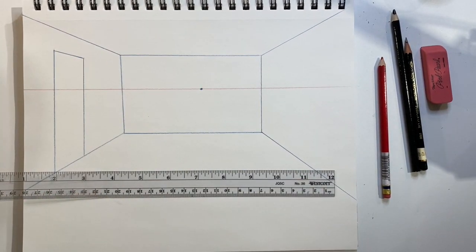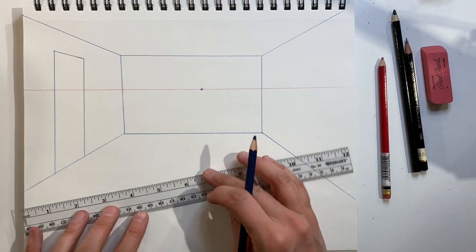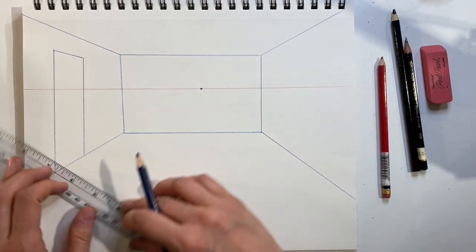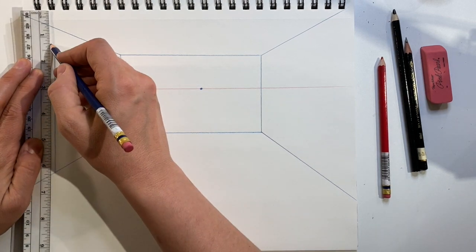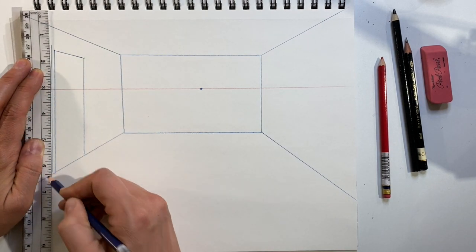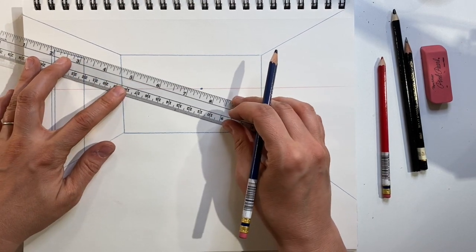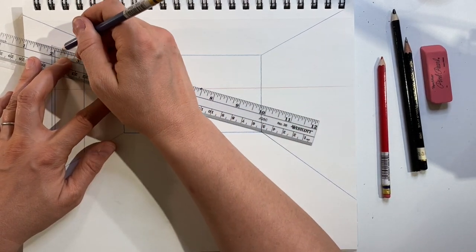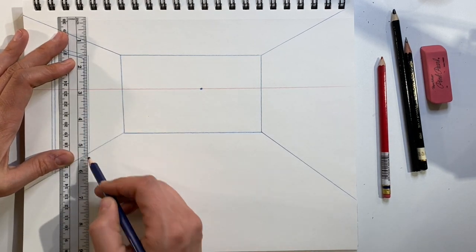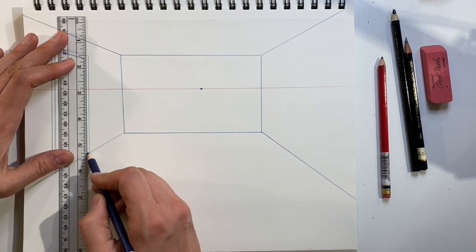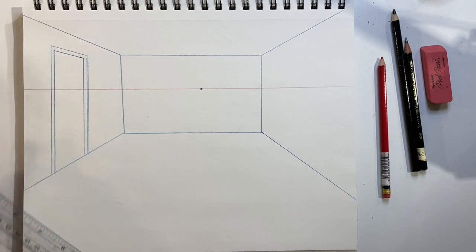And there's lots of things that I can do to this door. I can give it a door frame. So I can give it a little bit of a lip that goes all the way around the door. Point that back towards the vanishing point. Just give it a little bit of a frame. That feels a little thicker than I wanted it to be, maybe something like that.